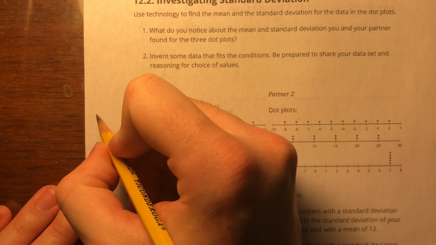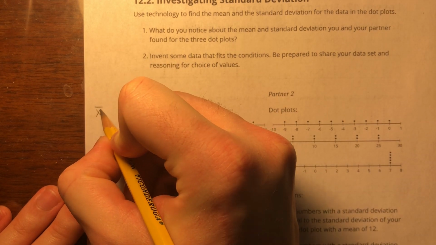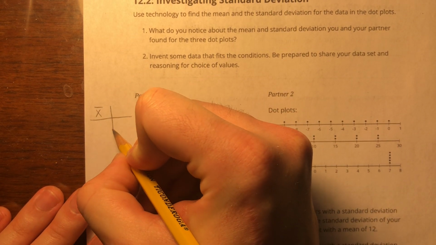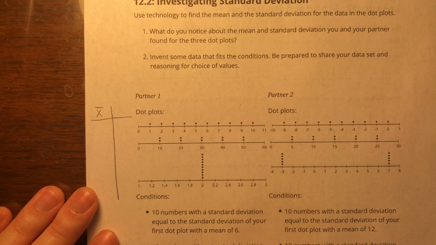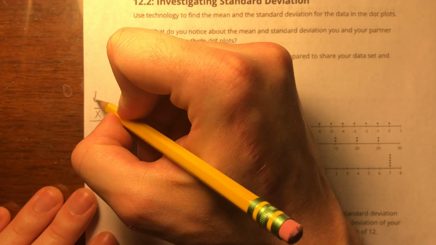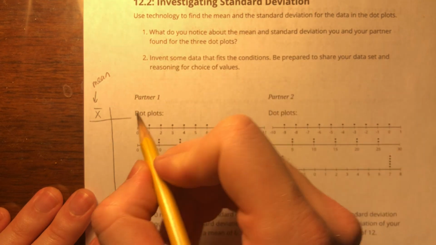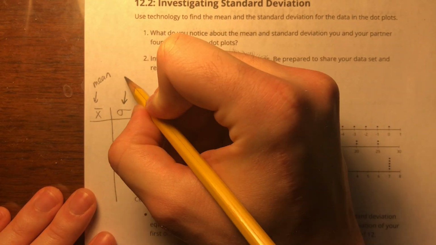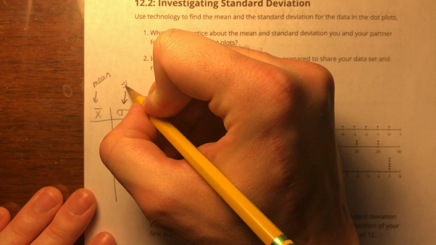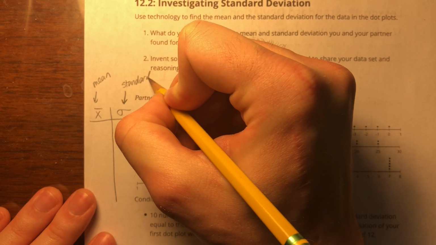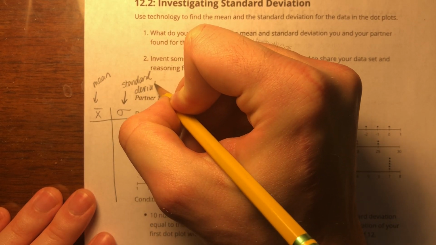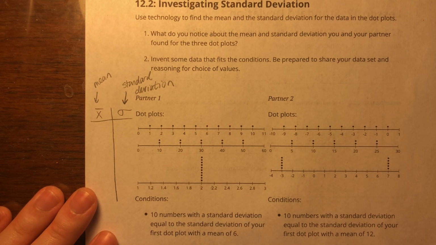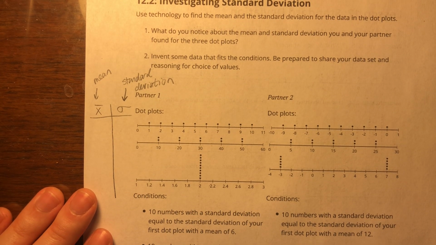So I'm gonna make two columns. I'm gonna make one that says X bar, which if you remember is our mean. And then we're gonna use this sigma here, and that represents the standard deviation. Okay, so, all right, so let's get to it.